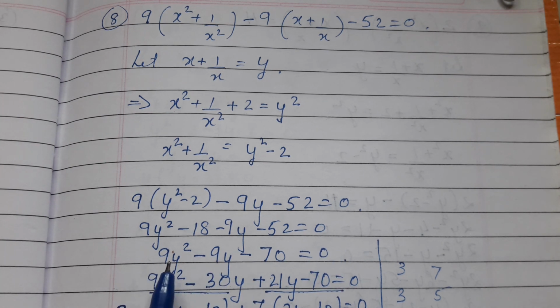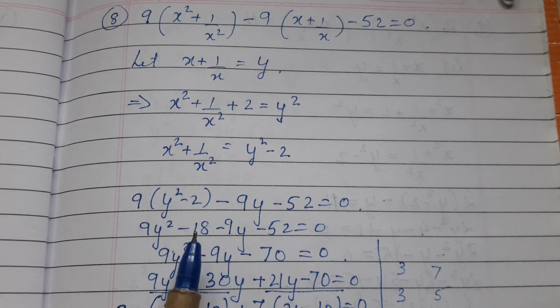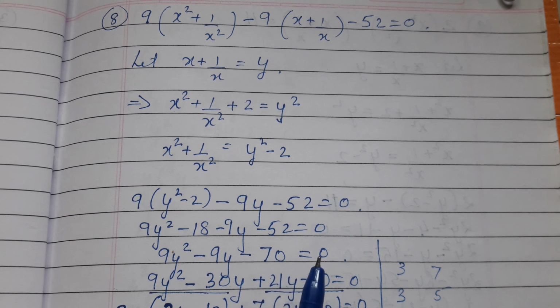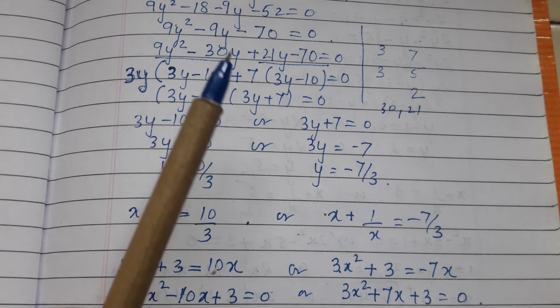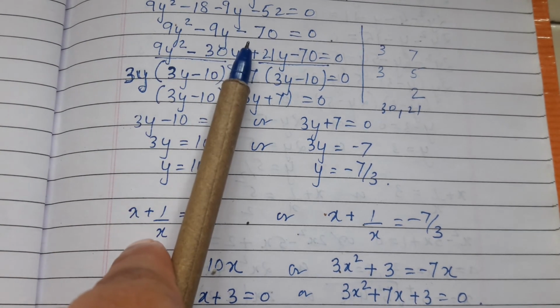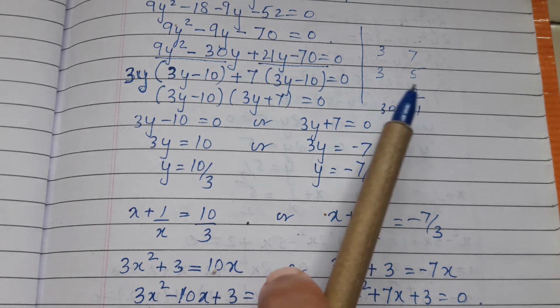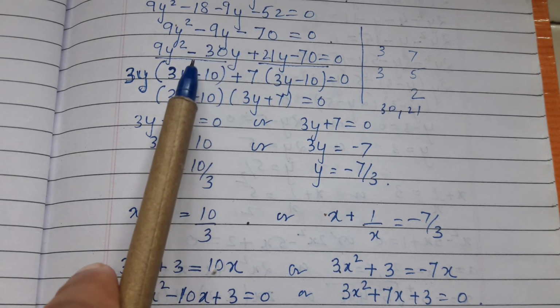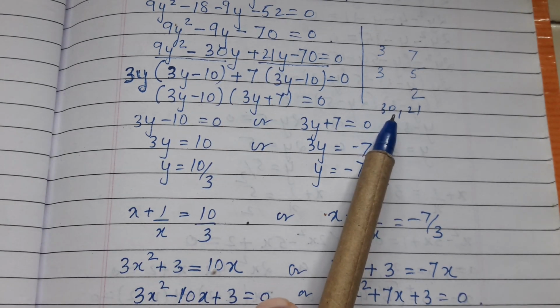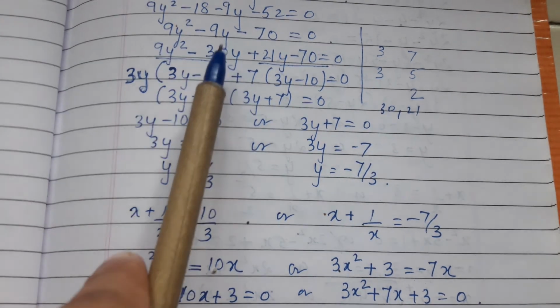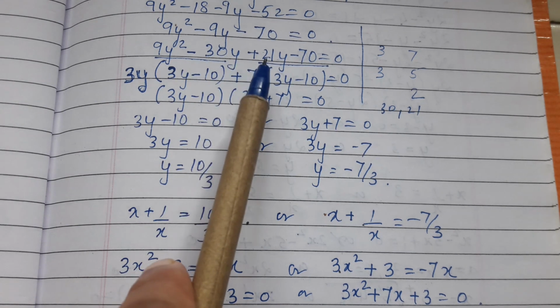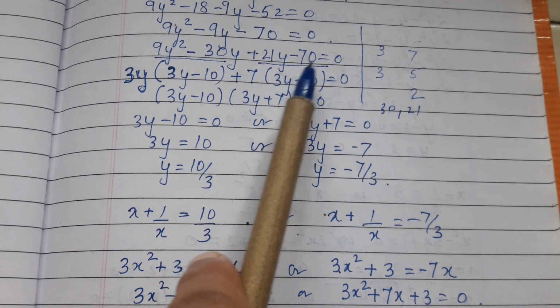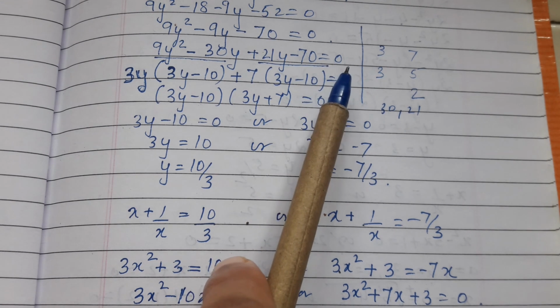Okay. 9y square minus 9y, minus 18 minus 52 is minus 70, is equals to 0. 9 and minus 70, find the factors such that the addition is minus 9, that is minus 30 plus 21. So instead of minus 9y, we will write minus 30y plus 21y minus 70 is equals to 0.